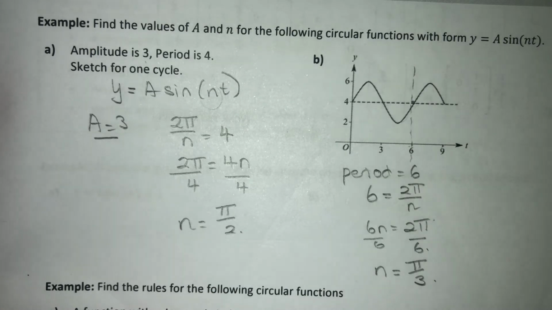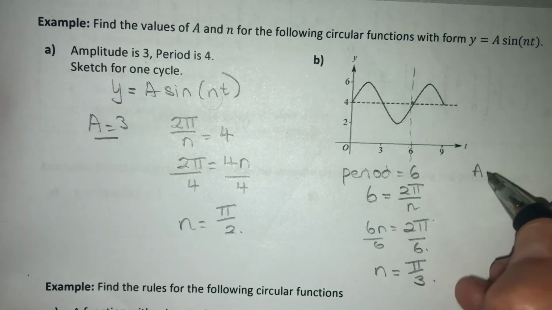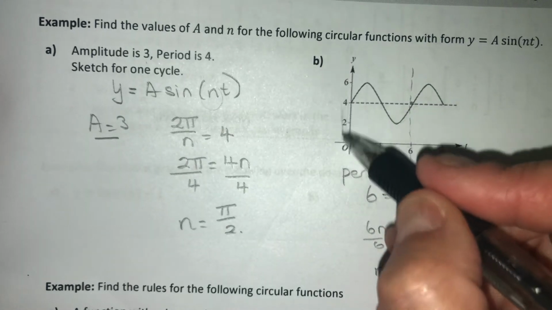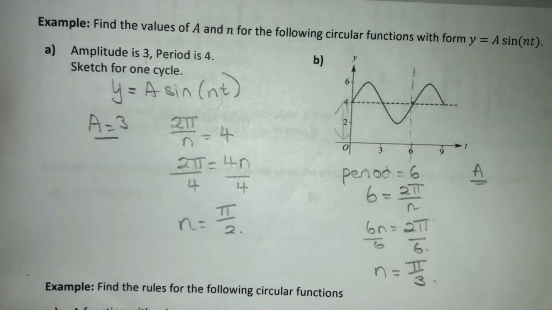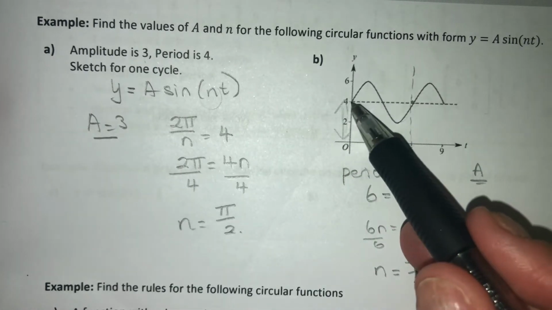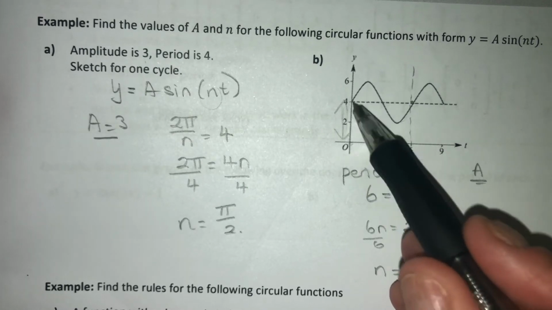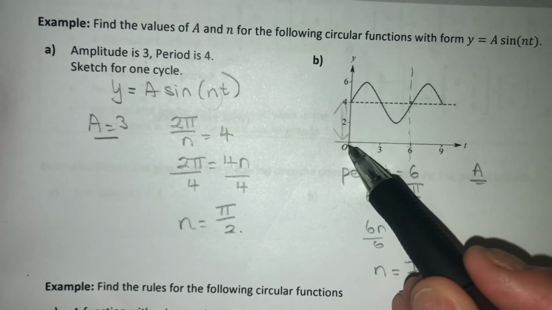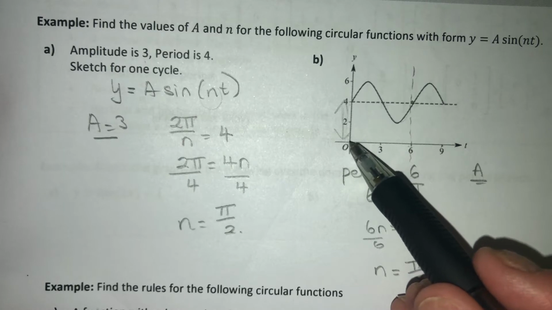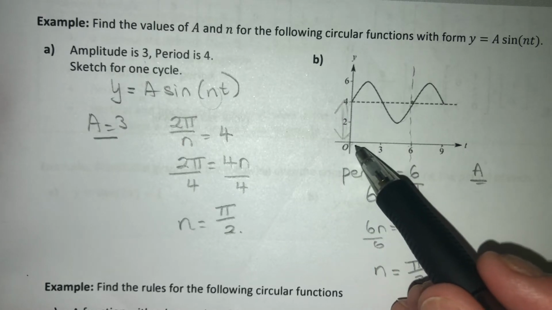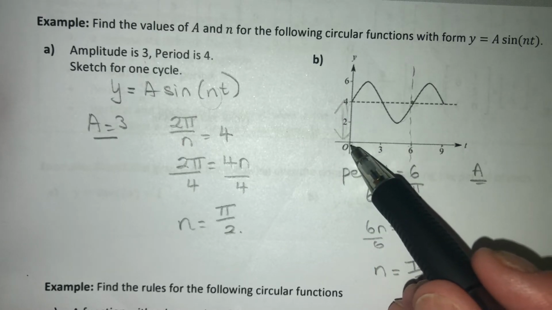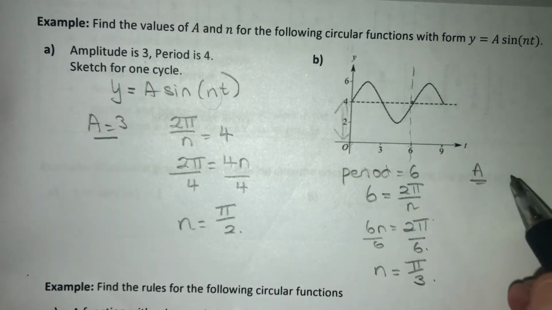Okay, so now we have to work out what the amplitude is. And we're going to look up here. I just have to be careful because there might be a couple of things happening. Normally this would start at 0, but it's gone up 4 spots. So we are going to see from that the vertical distance is 4.